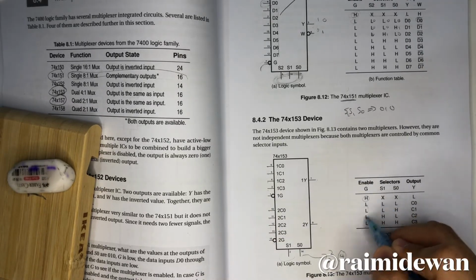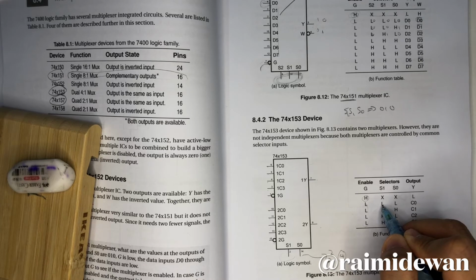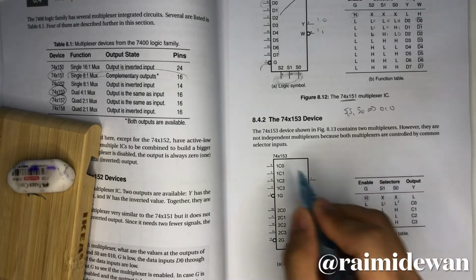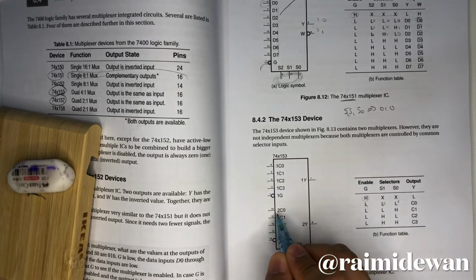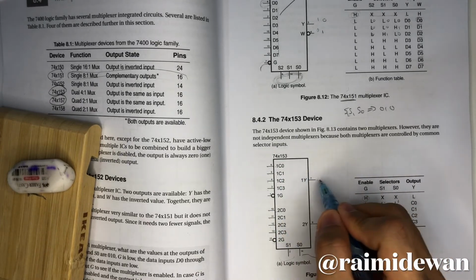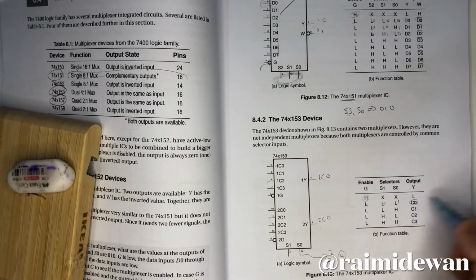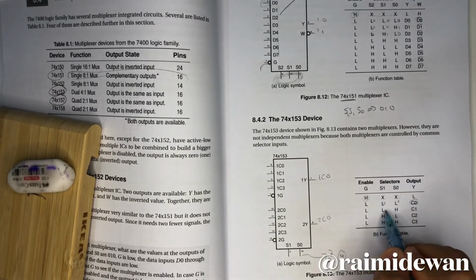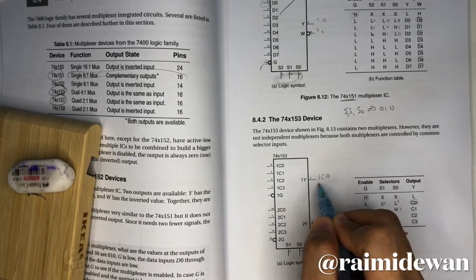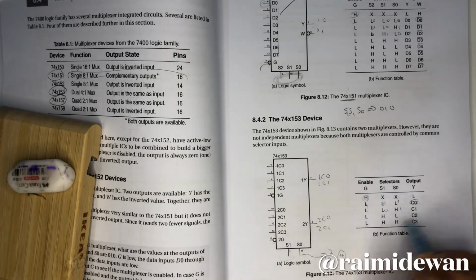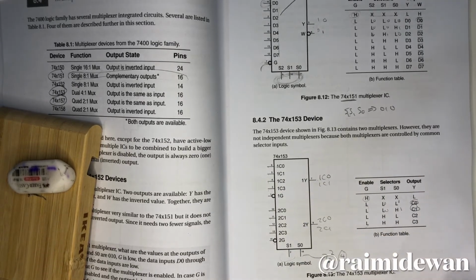How about if this one is low, then it is active, because this one is active low. So when it is active, S1 S0 is 0, 0, meaning it will take 1C0 and 2C0. The output is C0. If it's 0, 1, it will take 1C1 and 2C1. I think it's straightforward. If you guys don't understand, feel free to ask me.